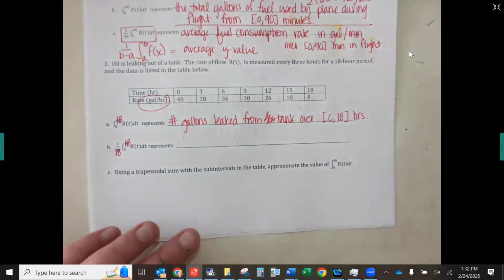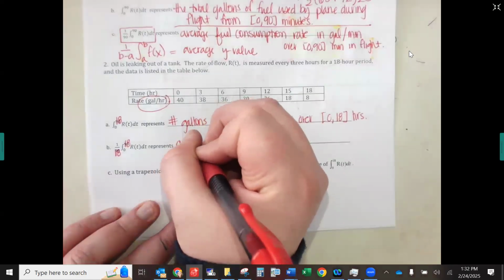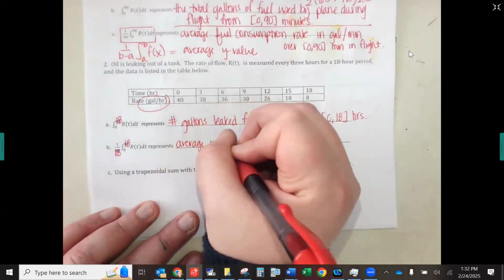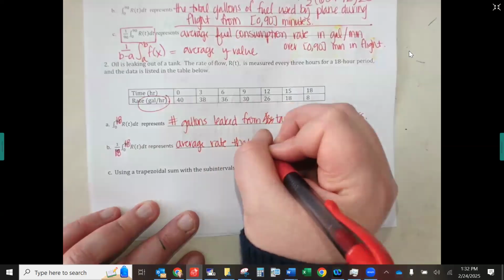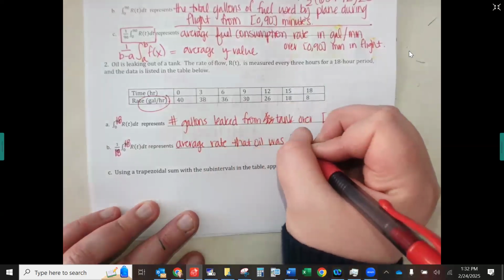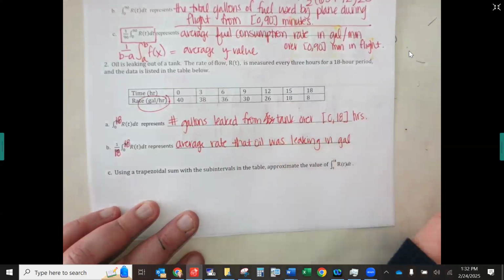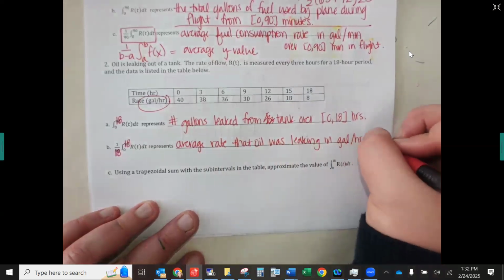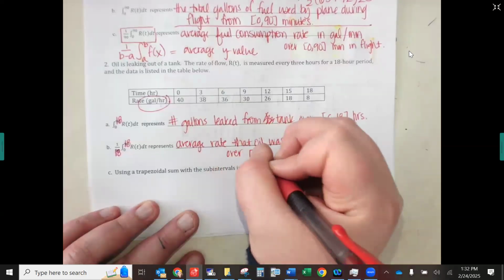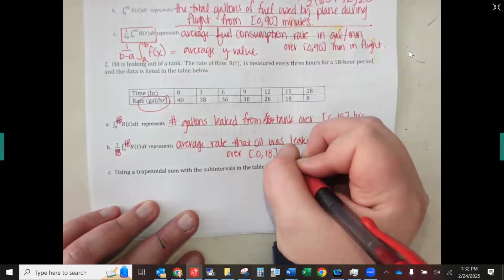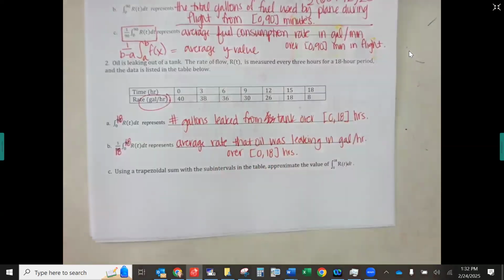So this would be the average rate that oil was leaking in gallons per minute, or was it gallons per hour, over 0 to 18. If you just do the integral, your gallons per hour goes back to gallons. But as soon as you divide by 18 hours in the front, now it's right back to gallons per hour.